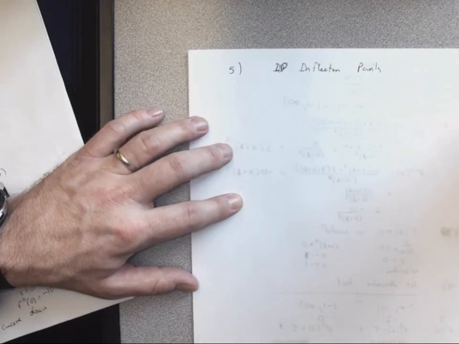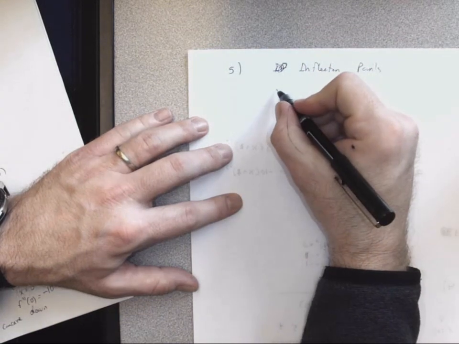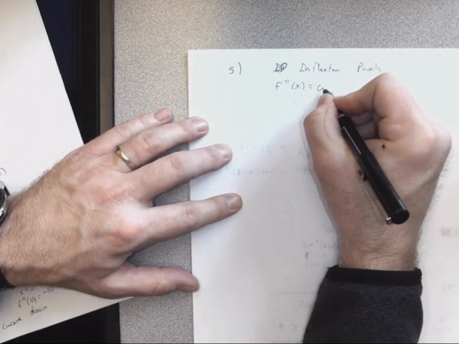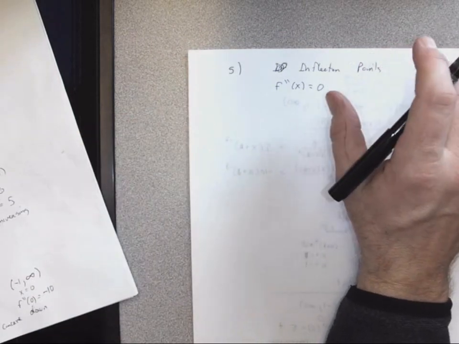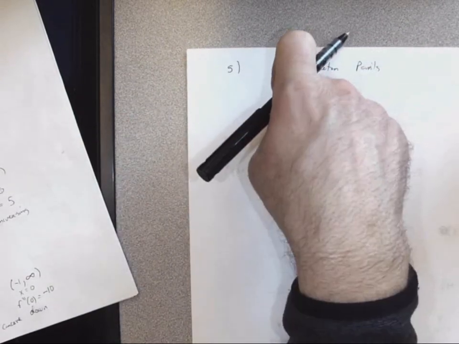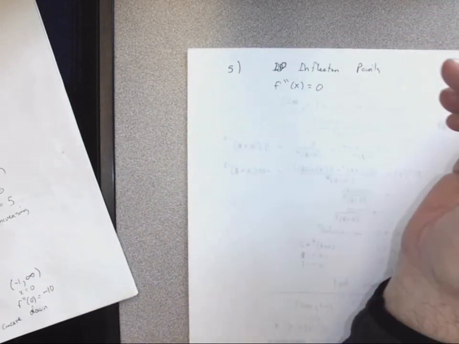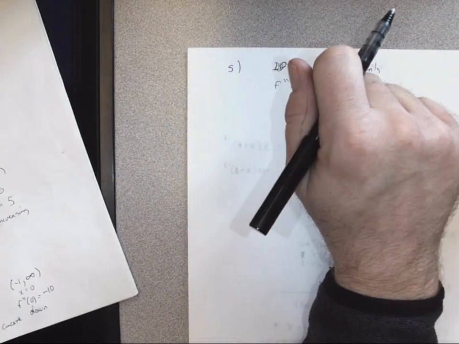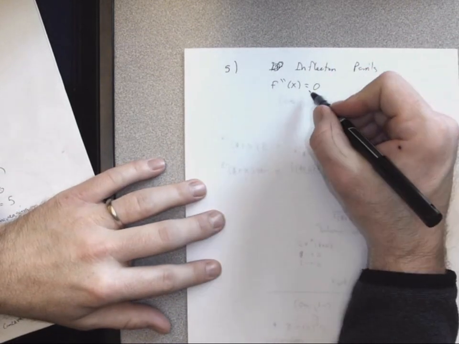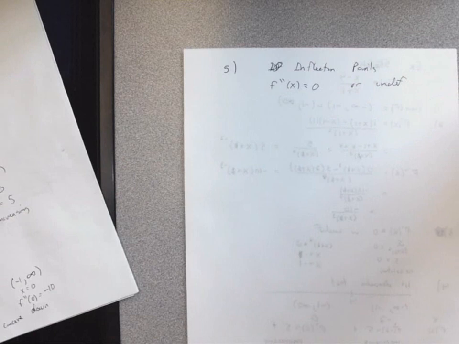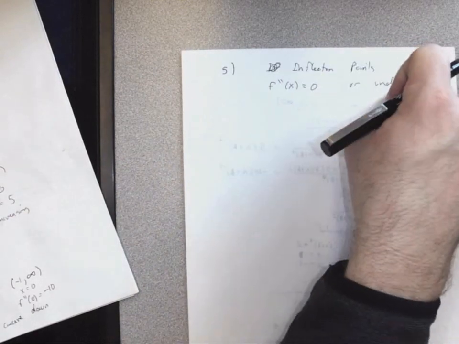Now, I'm going to treat this the exact same way as the first derivative. The inflection points will happen when the second derivative of x is equal to 0. This is actually a point on the graph, but there are locations where it can change concavity, and it can change concavity when it's either equal to 0 or if it's undefined. So we treat it just like the first derivative test as well. We find where it's equal to 0 or undefined.